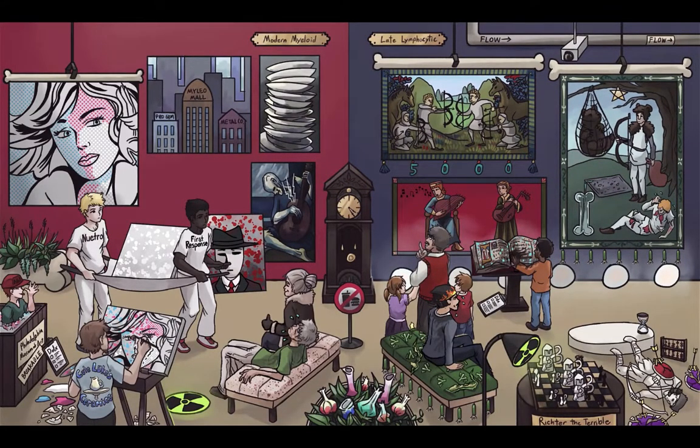So, which artistic movement do you prefer? Modern myeloid or late lymphocytic? The choice is obvious to me, but let's briefly summarize how they compare just to be sure.